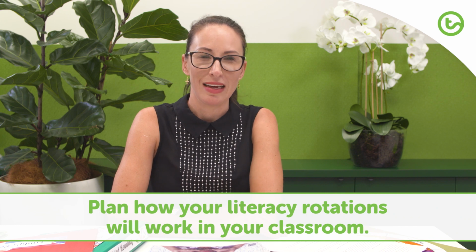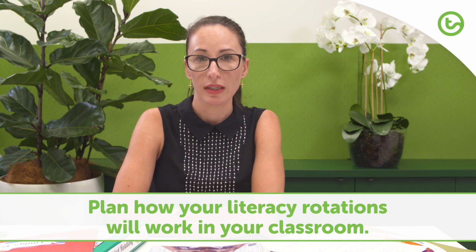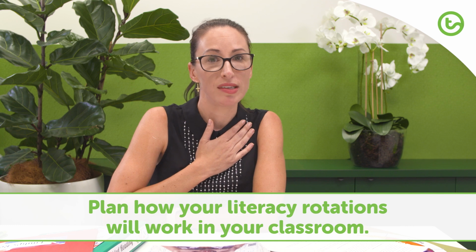The second thing to consider is, what is it going to look like in your classroom? Now, I've only had experience in an early years classroom, so my hints and tips are very much based on an early years setting. In my class, I had a guided reading rotation, I had a comprehension rotation, I also had a phonics activity, and then I'd usually have a writing station. So this might have been journal writing or handwriting or whatever I determined my students needed extra help with. So this is just how I would run it in my classroom. Your class might be slightly different depending on what they might need help with.